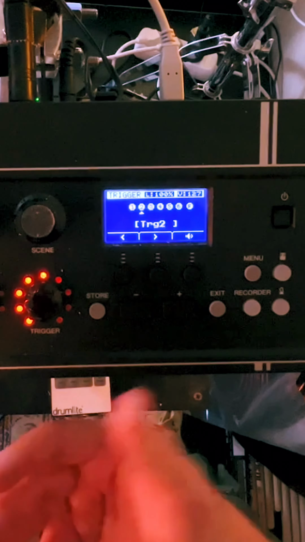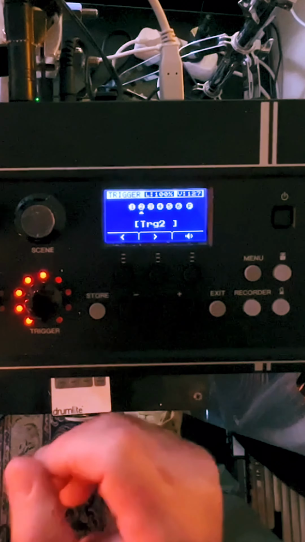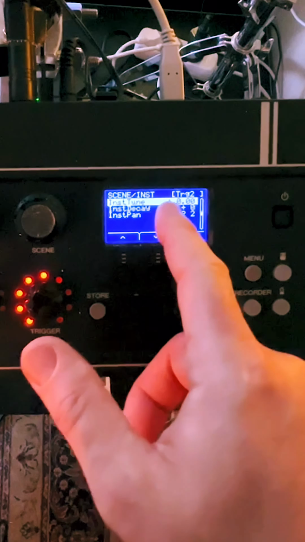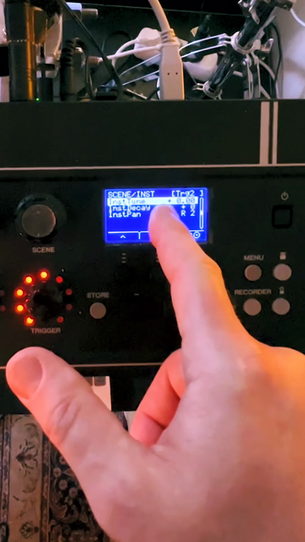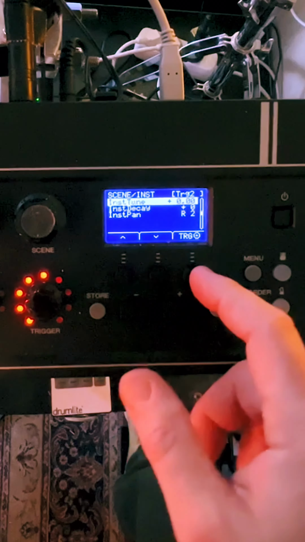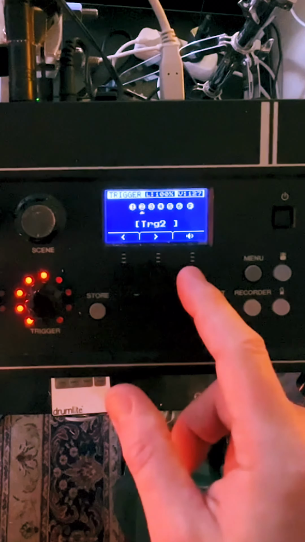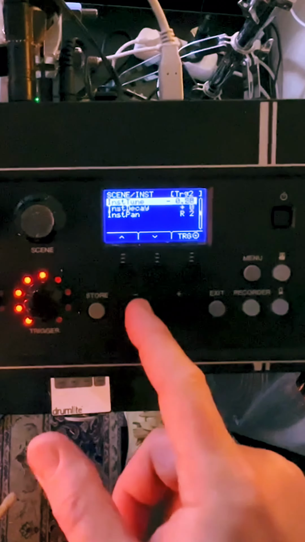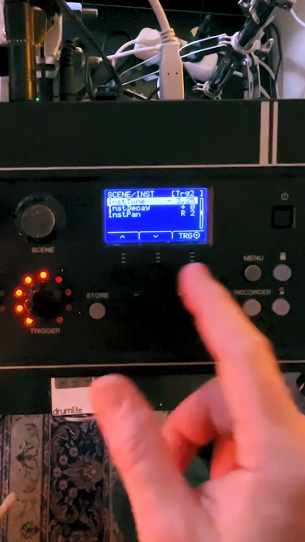Let's say, for instance, that I don't think that the floor tom works that well together. Then I just can either pitch up or down on this one. Let's take it down. This is the sound now. Let's go down, down, down.